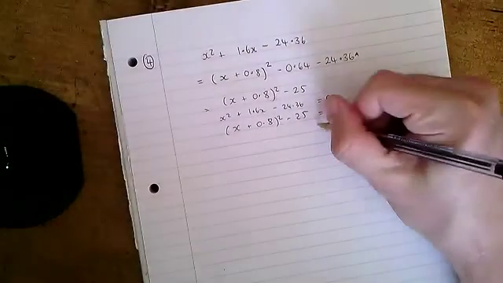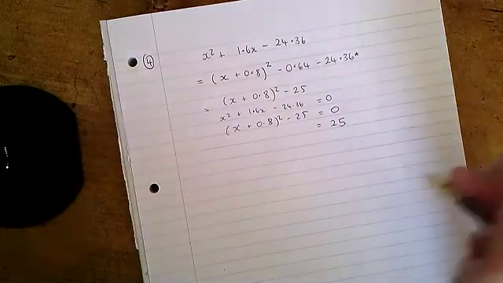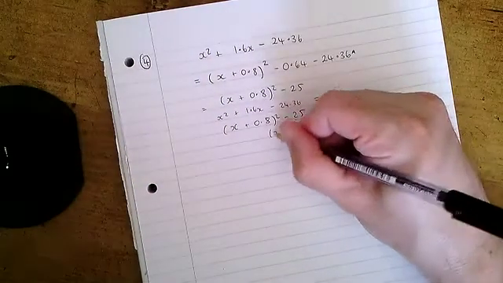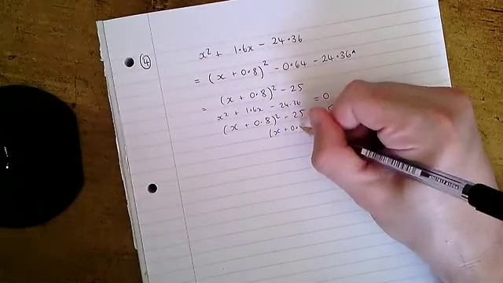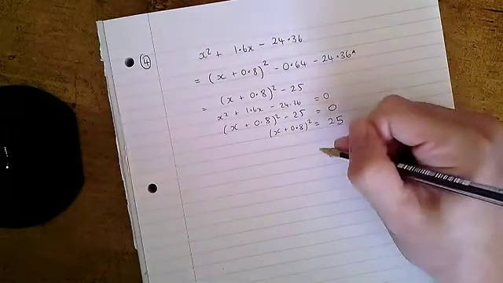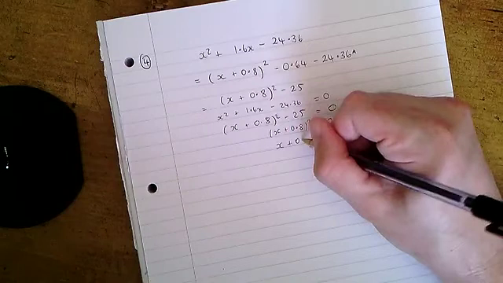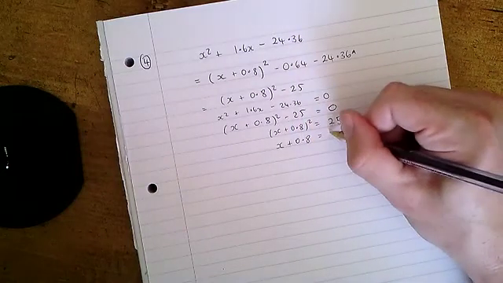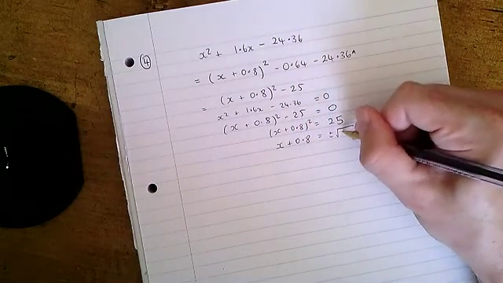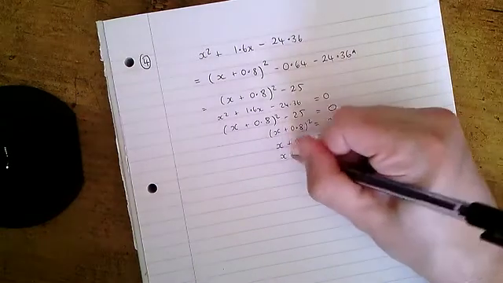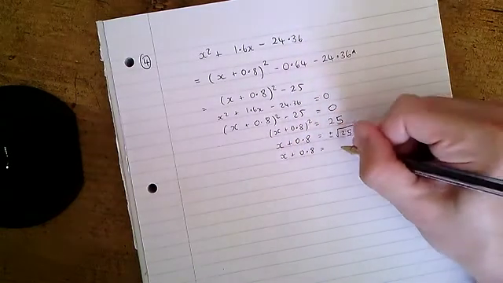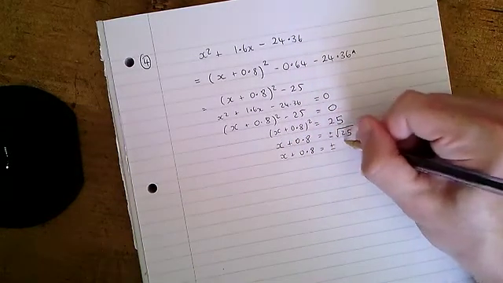Okay, so what I'm going to do now is take the minus 25 over to the other side. Now that's good because we want to have a square number here because this thing here in brackets is squared. So when I get rid of the squared, I'm going to square root. Now be very careful here. When you square root, what happens? You get plus or minus the square root of 25. So x plus 0.8 is equal to plus or minus 5.